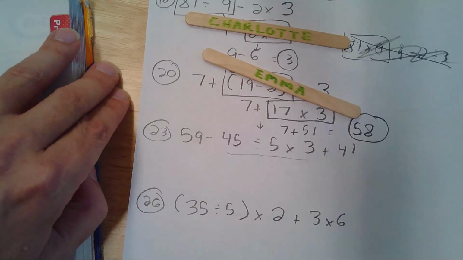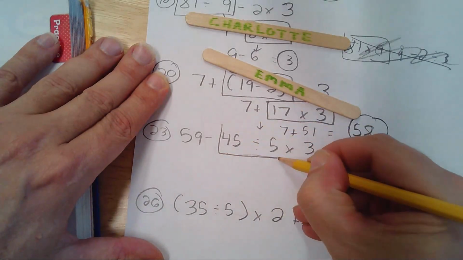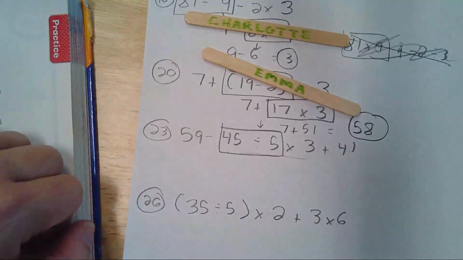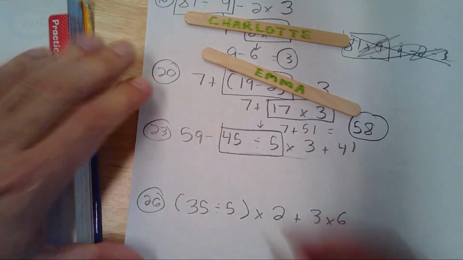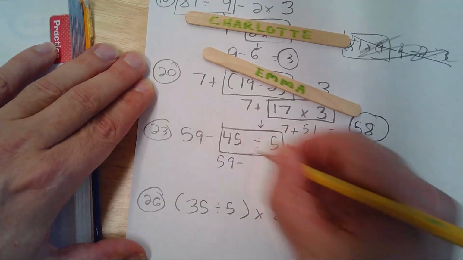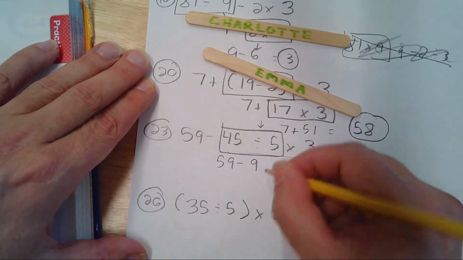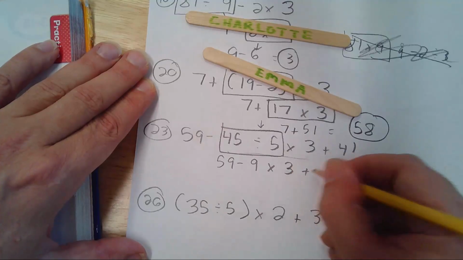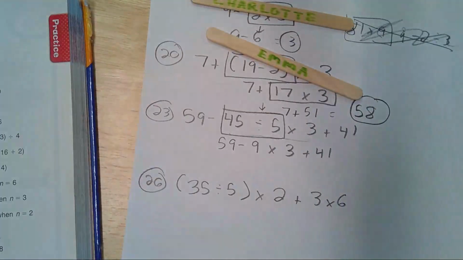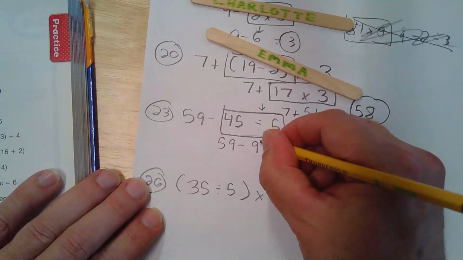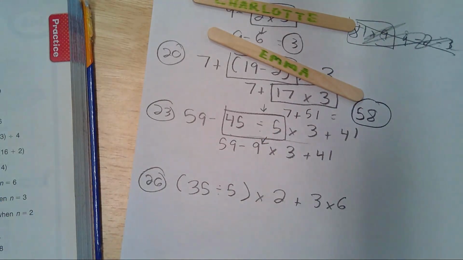So first thing I got to do is this. What's 45 divided by 5? 9. Right. So now I got 59 minus 9 times 3 plus 41. And all I did was 45 divided by 5 is 9.